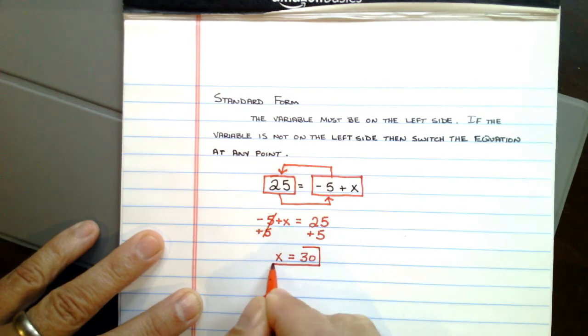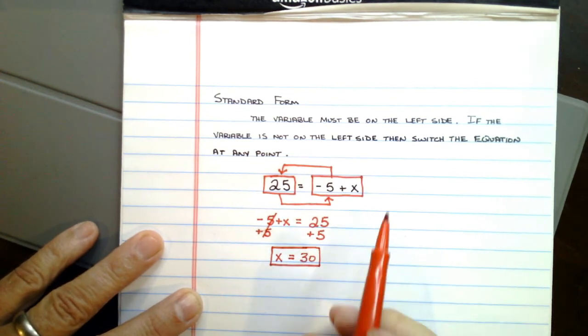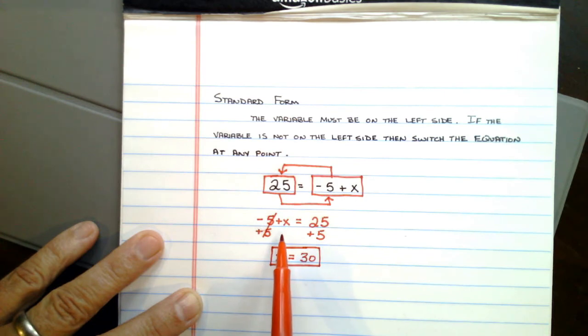So if the variable is not on the left side, switch the entire equation around to where the variable is on the left side, and then start solving it.